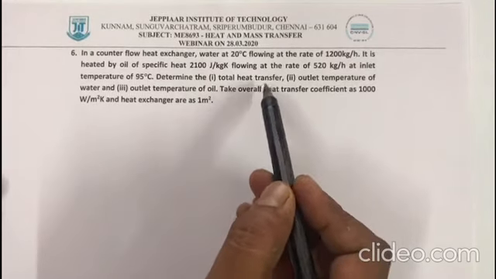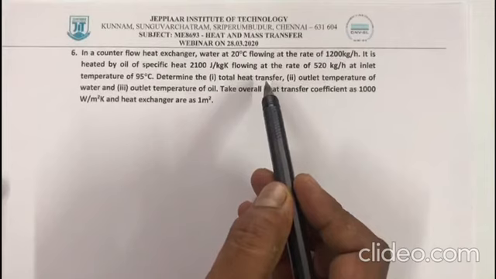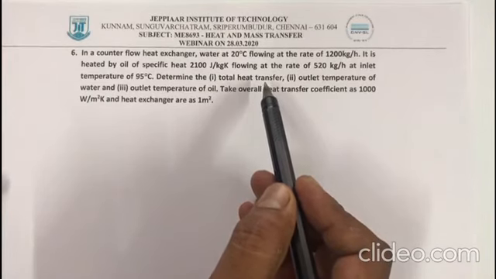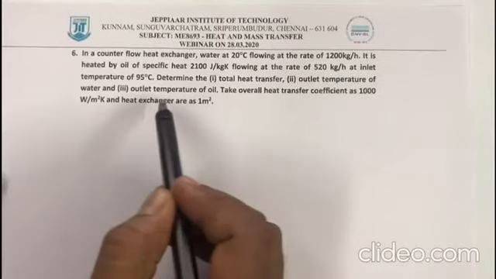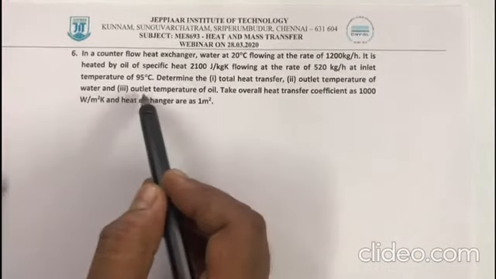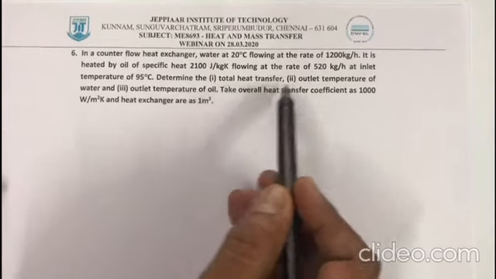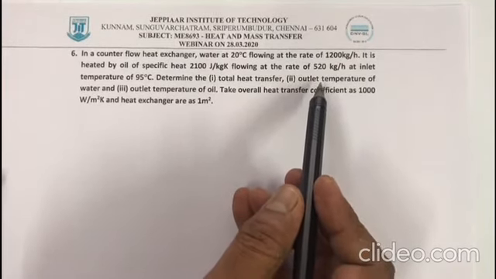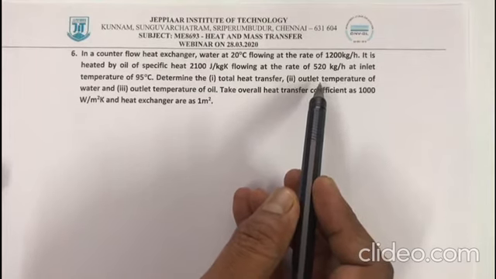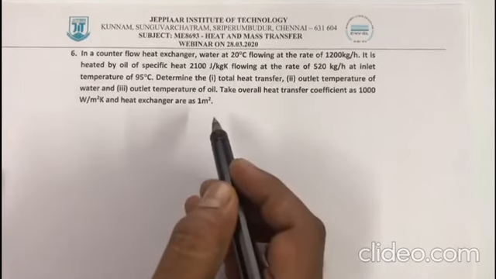So in the previous problem, you have been given all the temperatures, the inlet temperature and the outlet temperature of the hot fluid, as well as the inlet and the outlet temperature of the cold fluid. But in this problem you will note that there are two temperatures which are unknown, which is the outlet temperature of water and the outlet temperature of the oil. So in such cases where you have to find more than one temperature, you have to choose the NTU method.